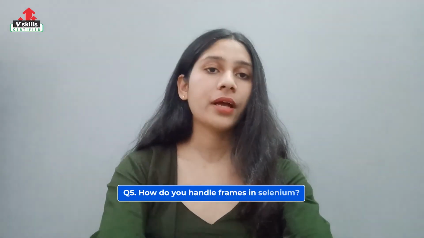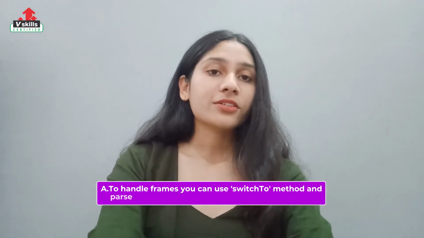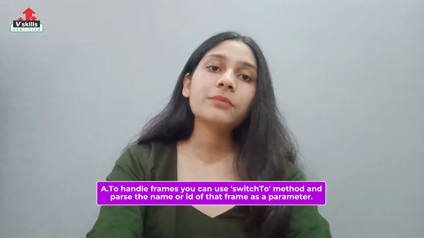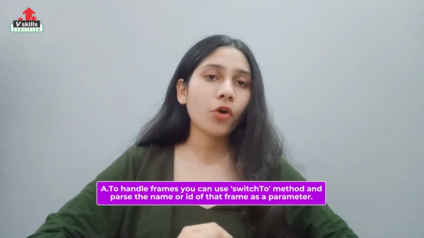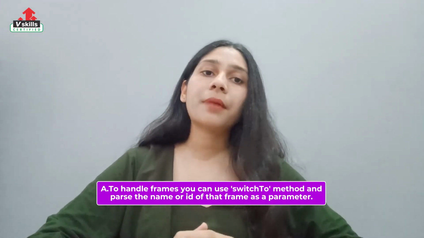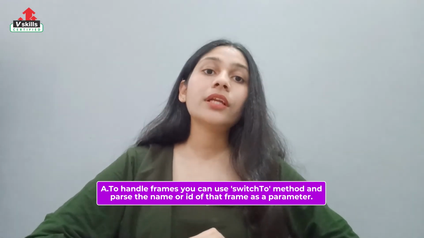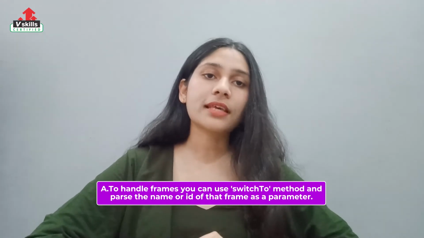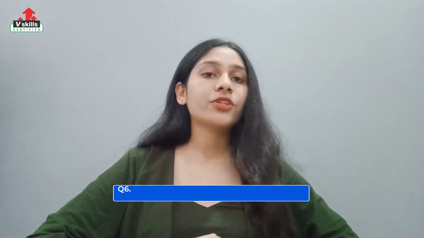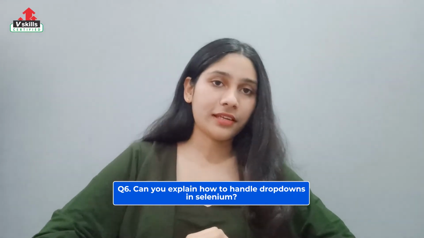Question number 5. How do you handle frames in Selenium? The answer to this is, to handle frames in Selenium, you can use the switchTo method and pass the name or ID of that frame as a parameter. So once you switch to the frame, you can interact with the elements inside the frame using the usual Selenium methods.